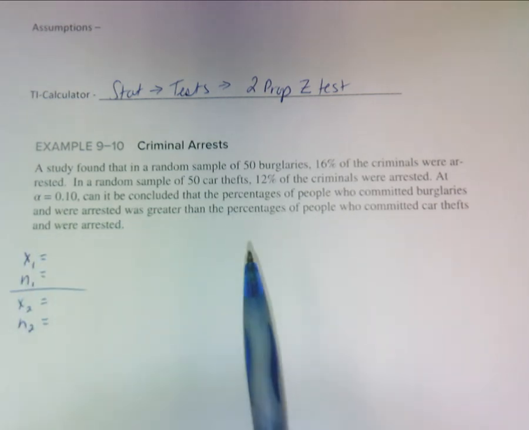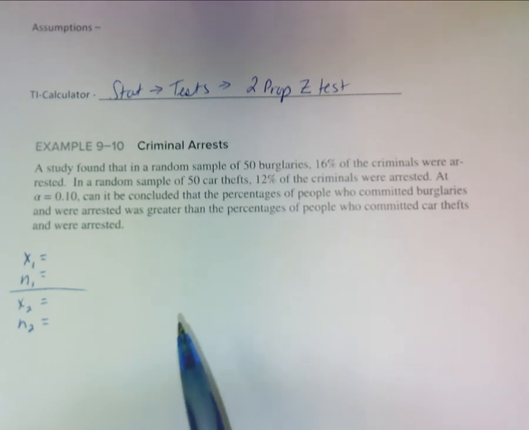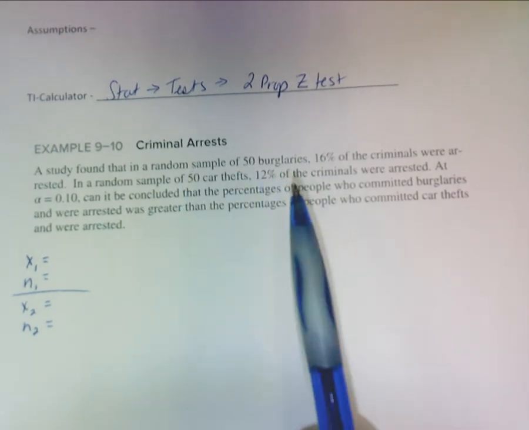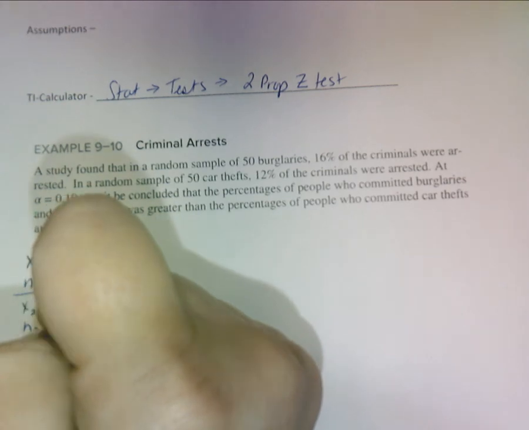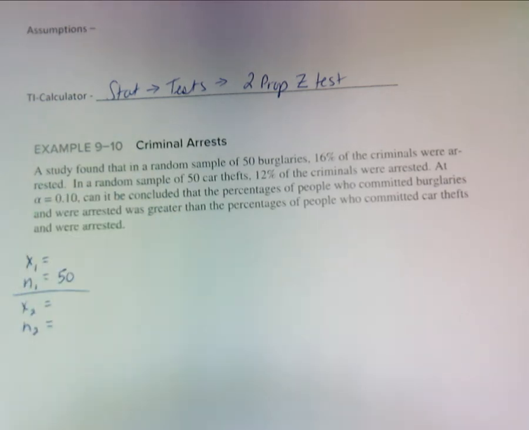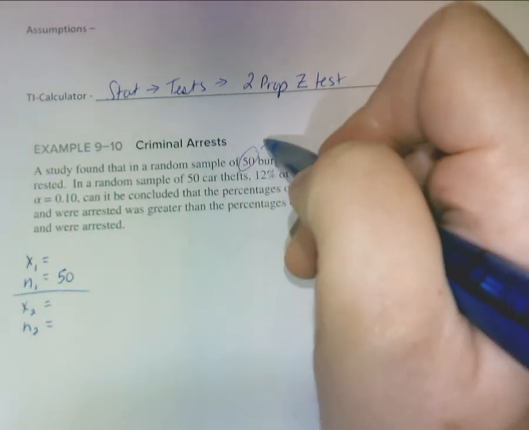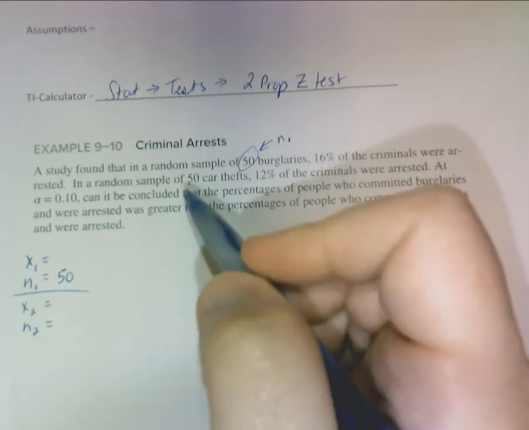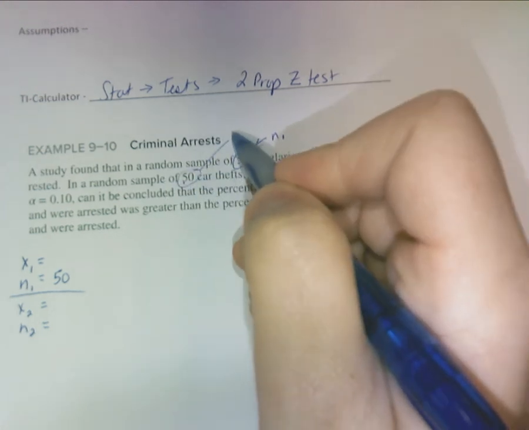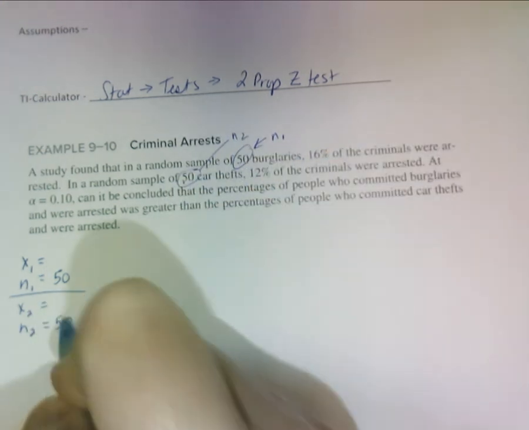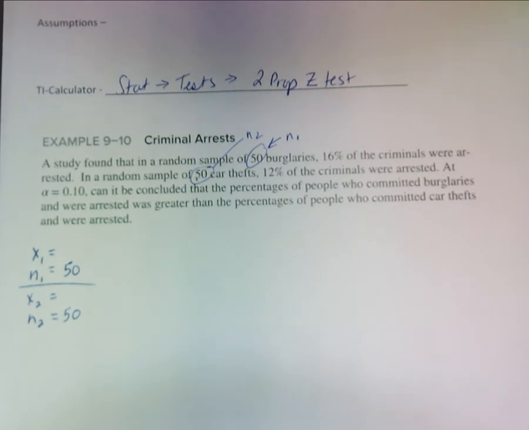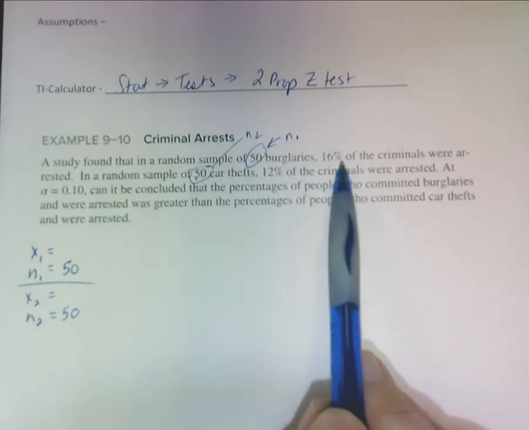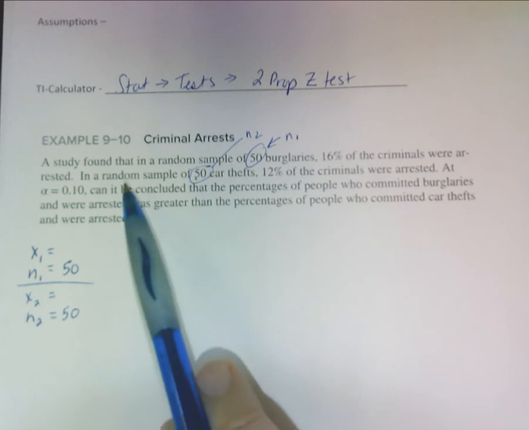Okay, so let's talk about what these numbers mean. 50 burglaries, what is that? Yeah, that's our N1. How many things? 50. So we'll call that our N1, which means the 50 car thefts would be our N2. 50 and 50. Now, from those 50 burglaries, 16% of those criminals were arrested.